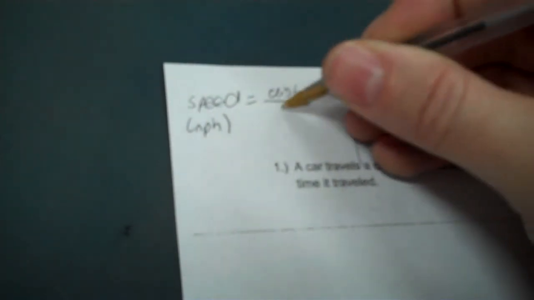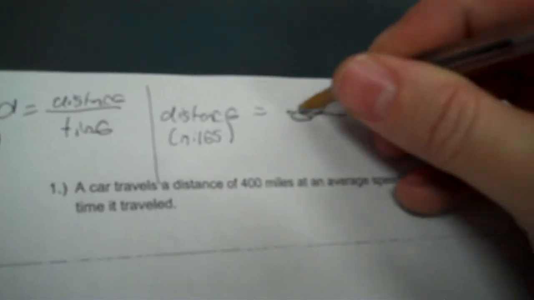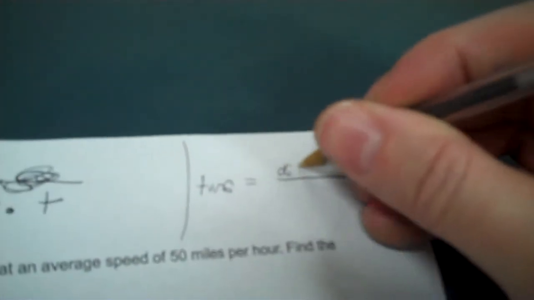Okay. Now on this page right here, so you don't have to flip back and forth, speed is labeled as mph, miles per hour. That's distance divided by time. Okay, the distance is just measured in miles, not miles per hour. It's just the miles without saying per hour after it. And that's a multiplication. That's the speed multiplied by the time. And then the time is equal to the distance divided by the speed.